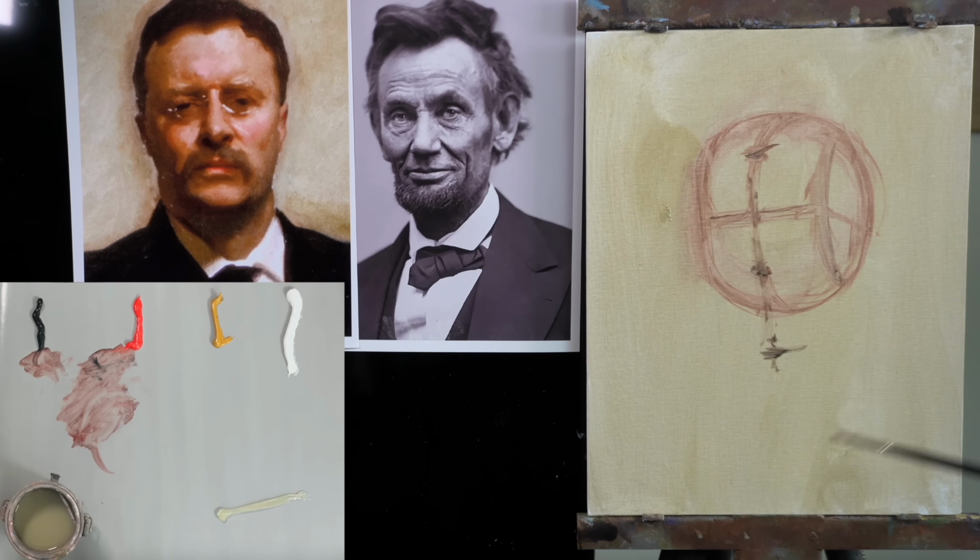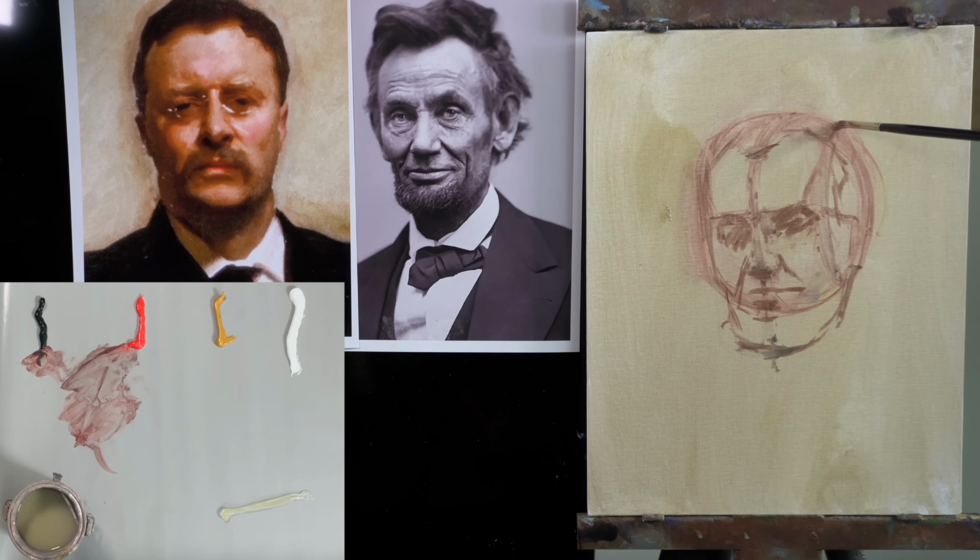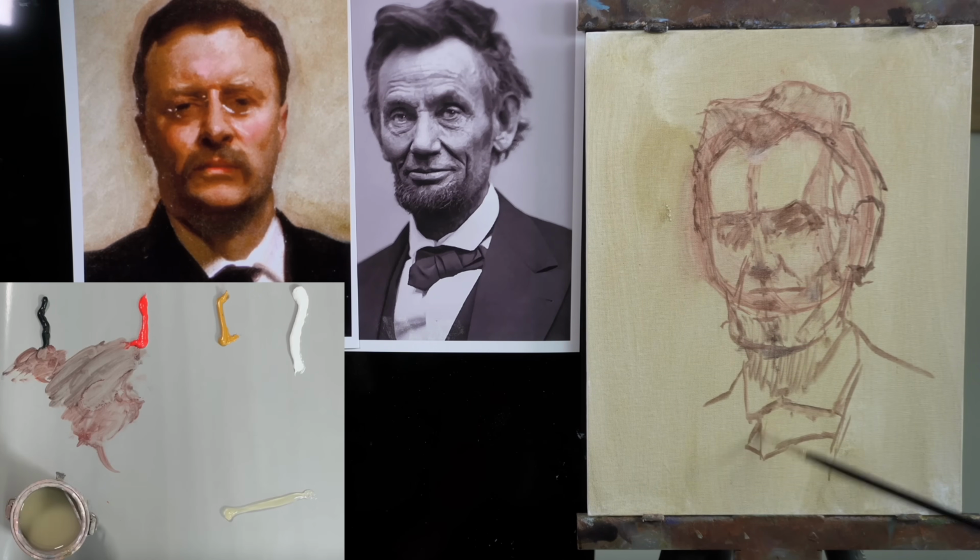And you connect the jaw at the side at the bottom of the ear, which is in line with the bottom of the nose. And it's a quick way to block out the form and tilt of the head, and you can adjust those measurements depending on the person that you're painting. So if they have a shorter chin, you'd move it up, or larger forehead, increase that size.